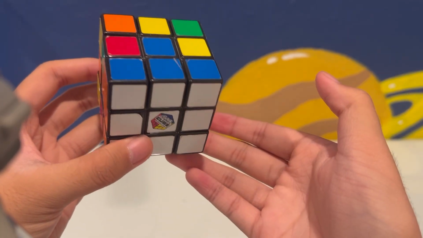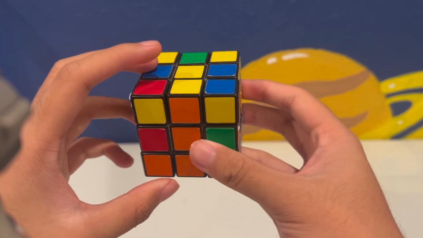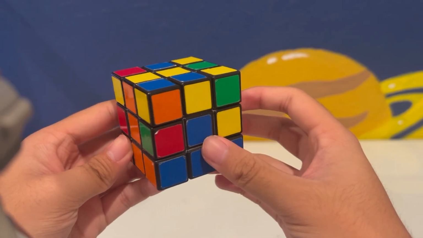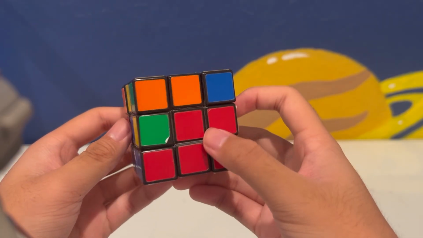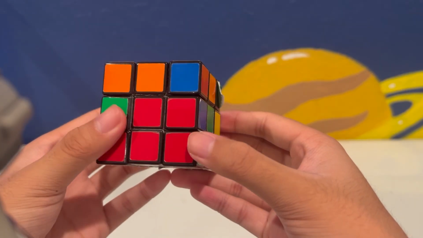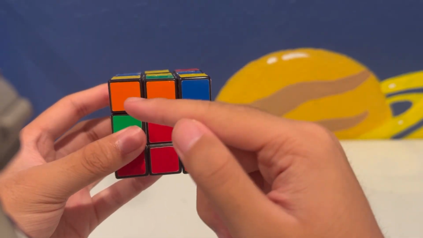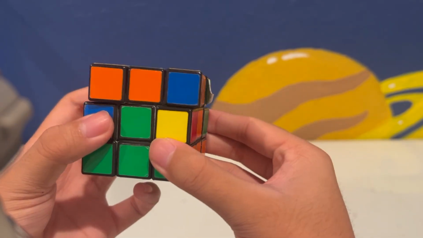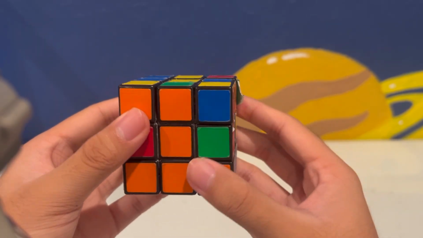Now you have solved the first layer. Now it's time to move on to the second layer. To solve the second layer, we're going to find an edge piece that does not have yellow on top. For example, like this piece. Now we're going to match this piece to the center. Like so.